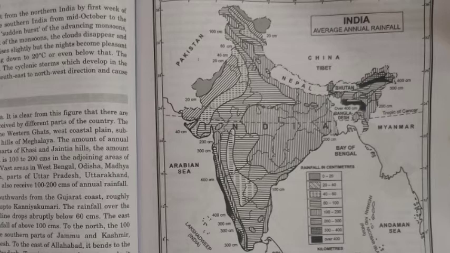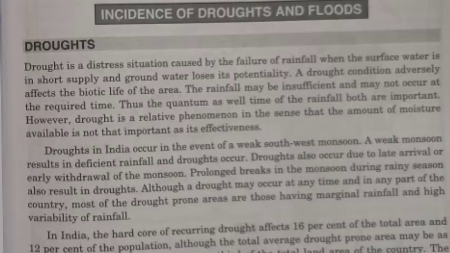Now, this spatial pattern of rainfall variability plays a very important role in Indian agriculture, and it also leads to calamities like droughts and floods. Let us have a glance at the incidents of droughts and floods and the measures adopted against those calamities. The variability of rainfall may lead to natural calamities like droughts and floods. When there is a scarcity or failure of rainfall, droughts occur, and if there is heavy rainfall, floods occur. Drought is a distress situation caused by the failure of rainfall, when the surface water as well as the groundwater falls short in supply, and when the water loses its potentiality.